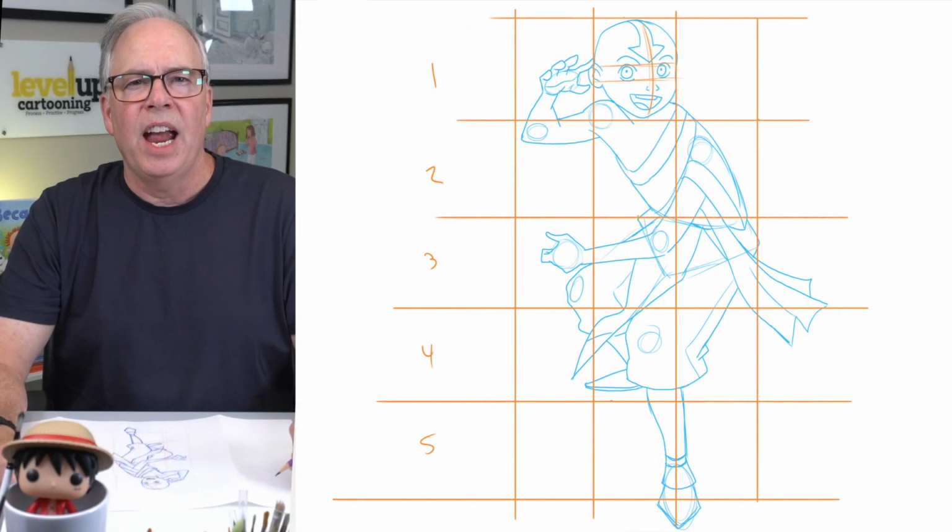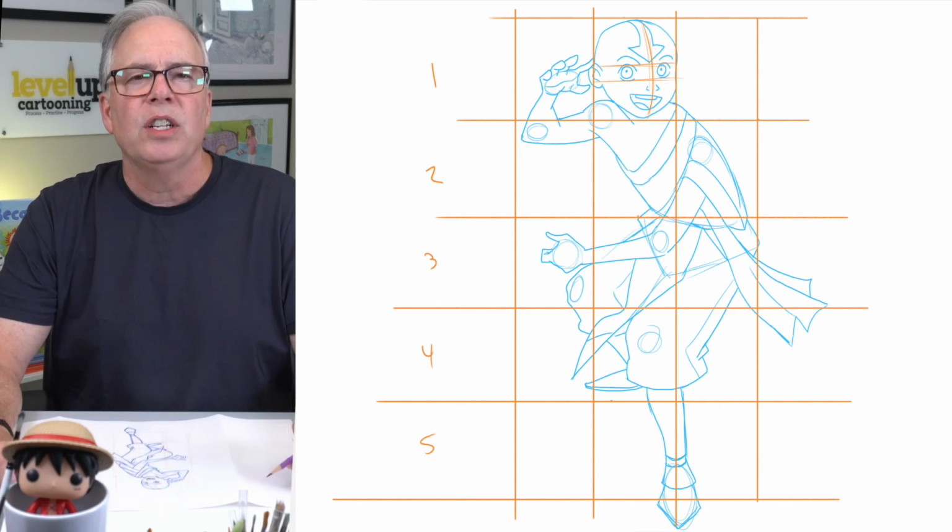There's our roadmap for Aang. Now we're on to step 2. In this step we do what I call roughing out the features. I want to remind you that until the third and final step, to draw as light as possible.